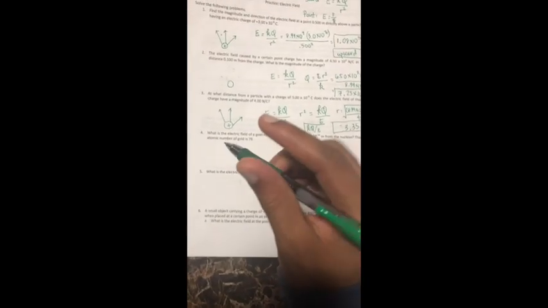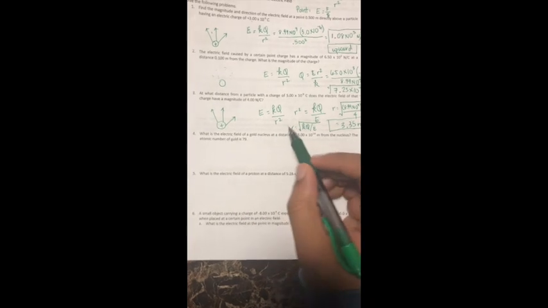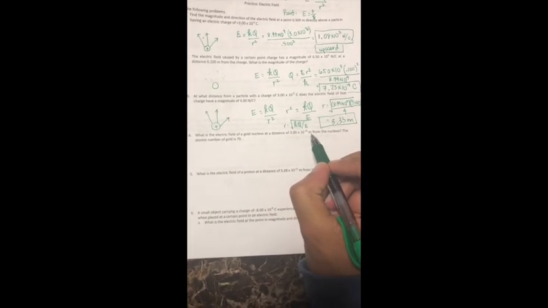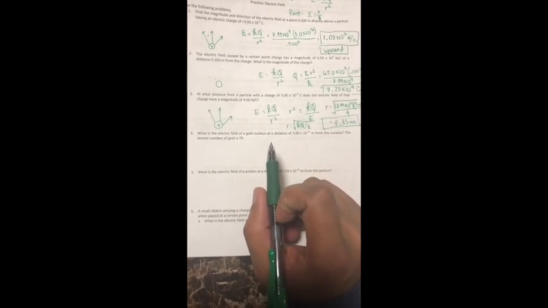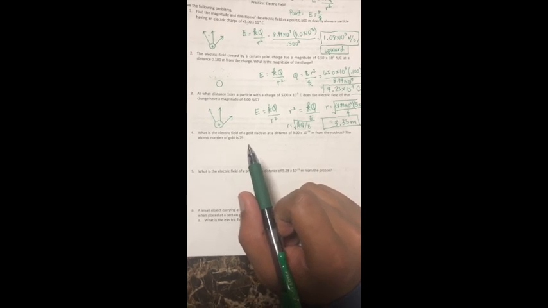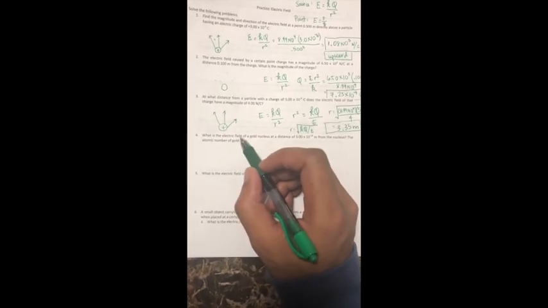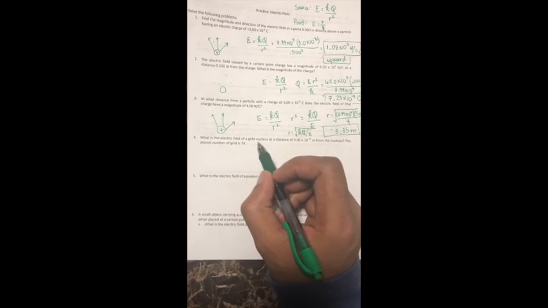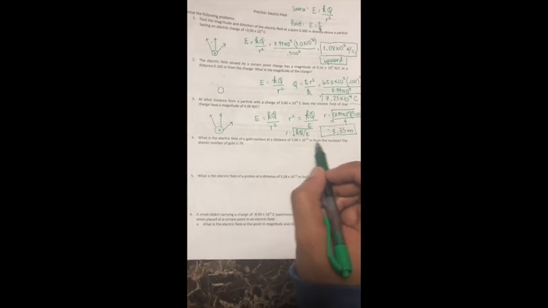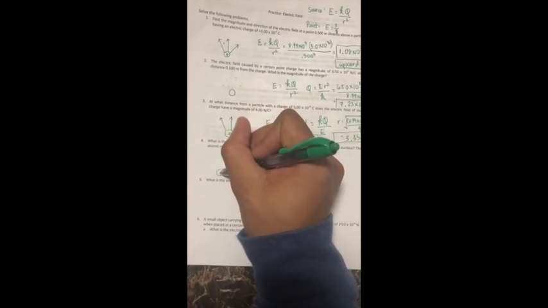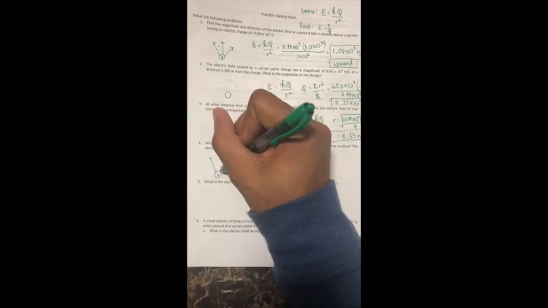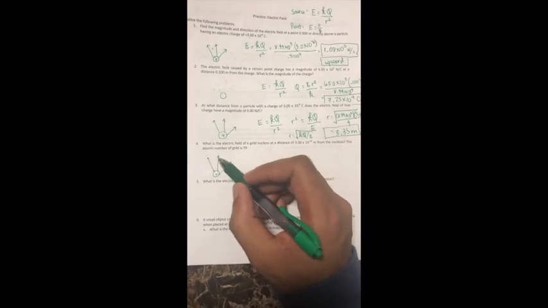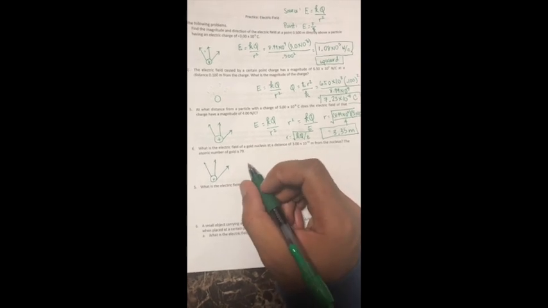Next, number 4. What is the electric field of a gold nucleus at a distance of 3 times 10 to the negative 14th meters from the nucleus? The atomic number of gold is 79. So we're looking for the electric field of a nucleus at this distance.